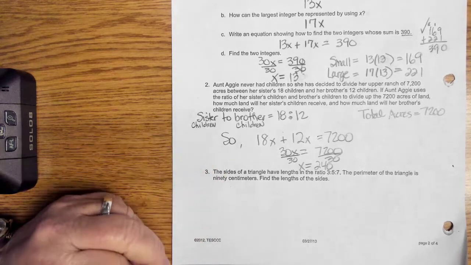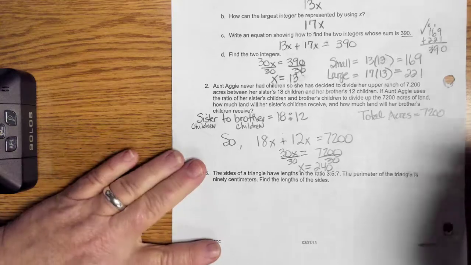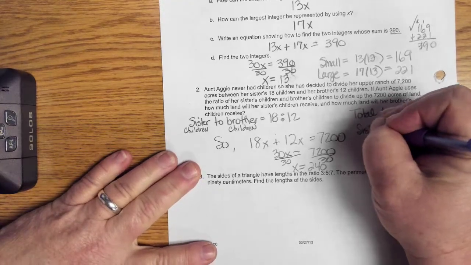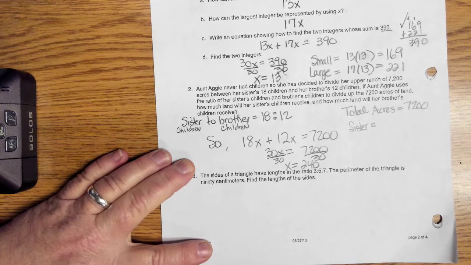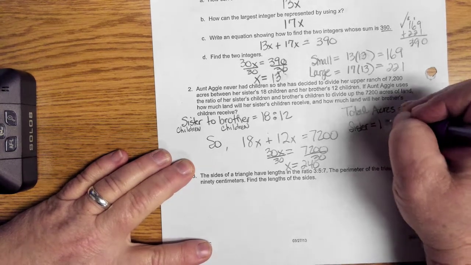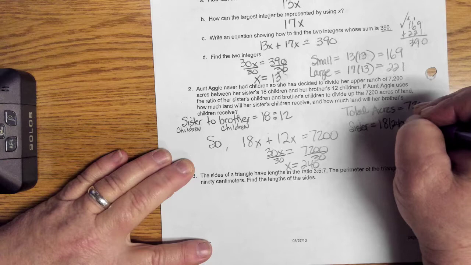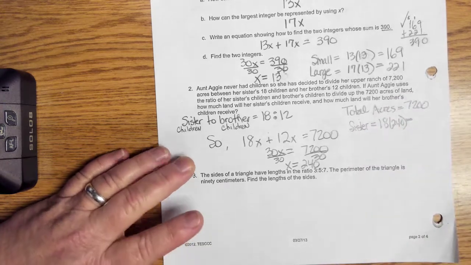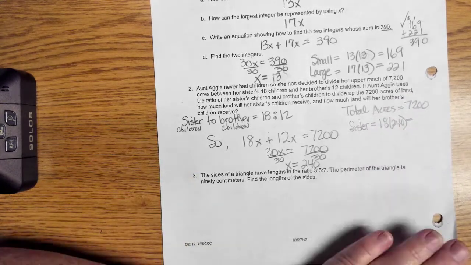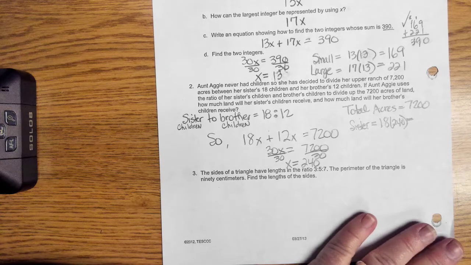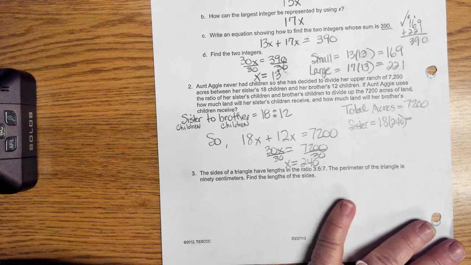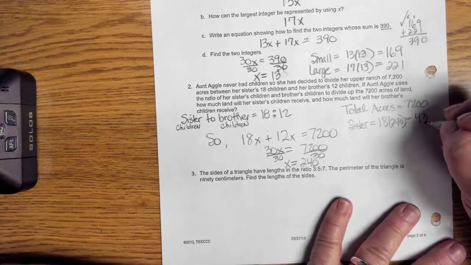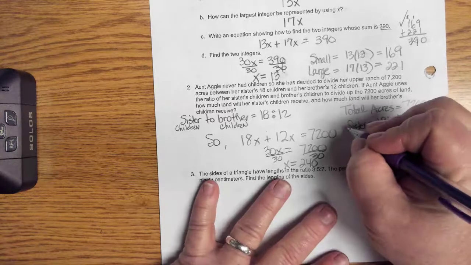All right, so x is going to equal 240. So her sister, how are we going to figure out sisters' kids? 240, and sisters' kids are going to split how many acres? 18 times 240, 4,320.